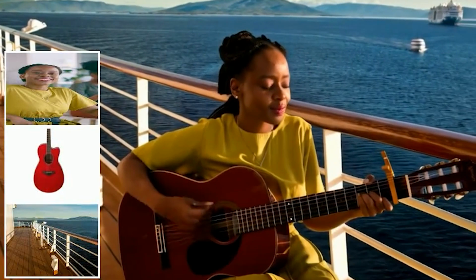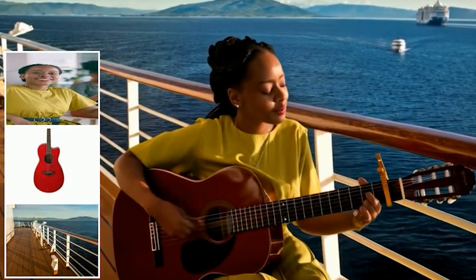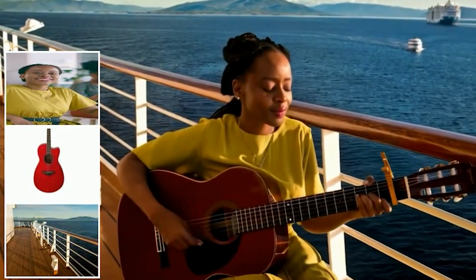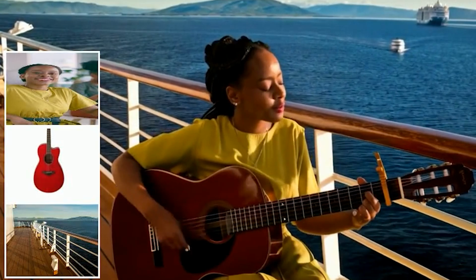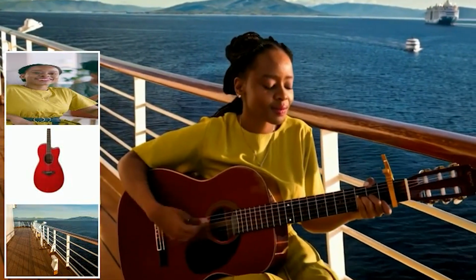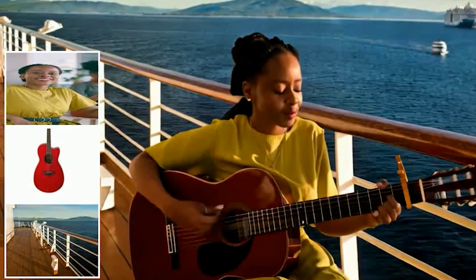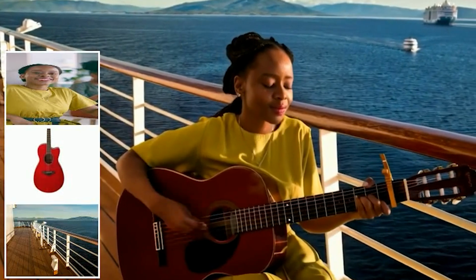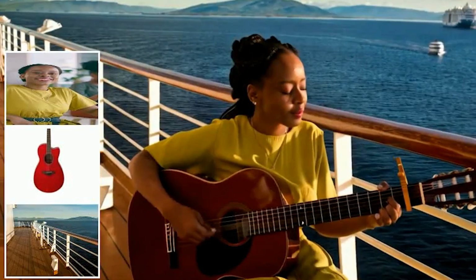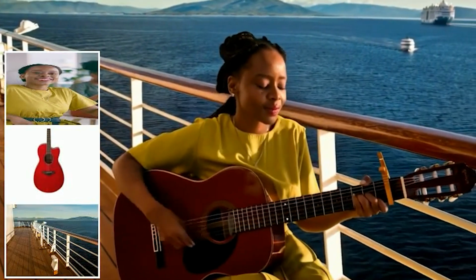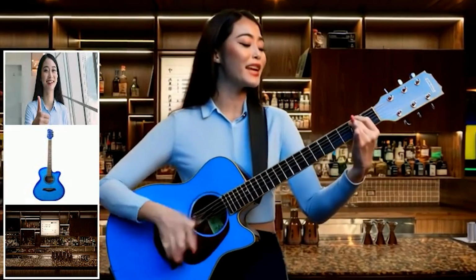Next, a girl playing on a cruise ship. Love this one. Many models break down when handling guitars. Those strings are a nightmare. But this one, clean, cohesive. Everything just clicks. One more, this time with a blue guitar and a model turning around while playing.